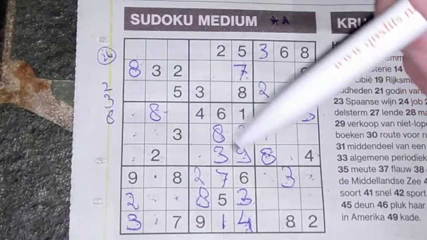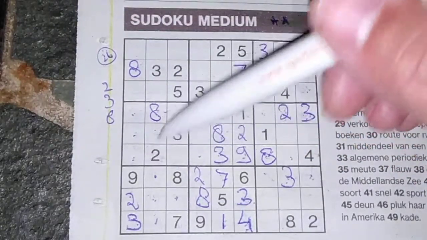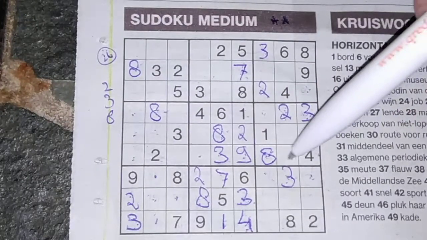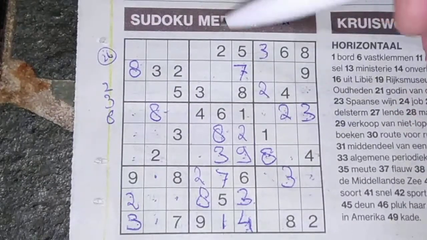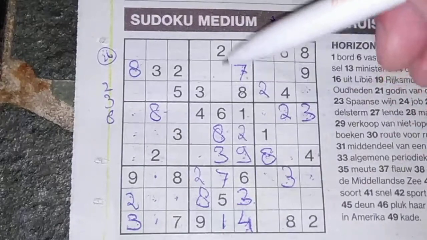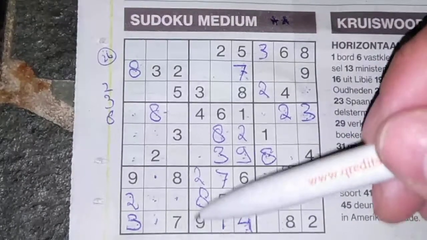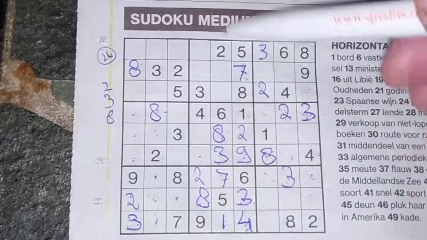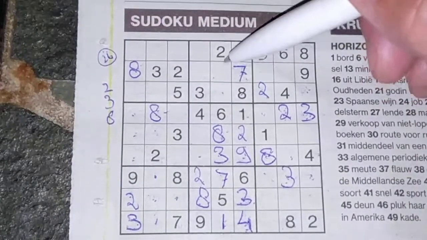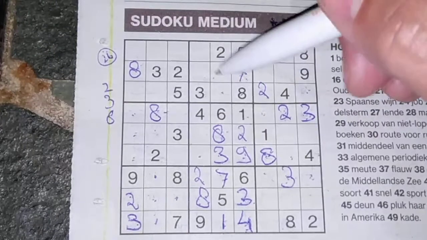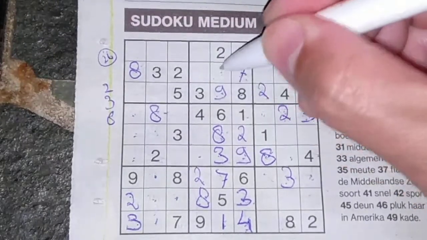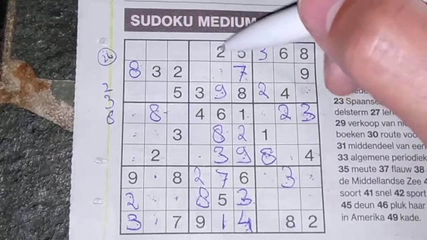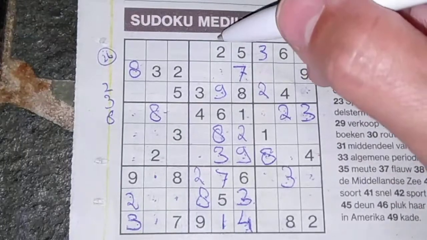How about the 9? The 9, yes. 9 in this column, 9 in that column. So in the middle column, 2 places for the 9, here or there. We see here 9, no 9 there. 9 should be here. One number left in the middle column should be for the number 4.